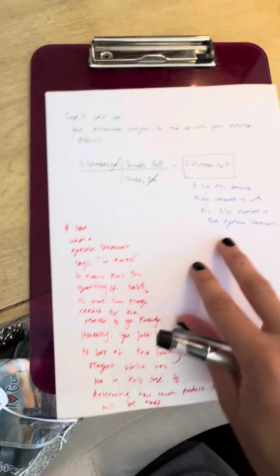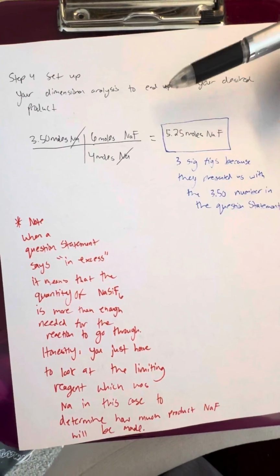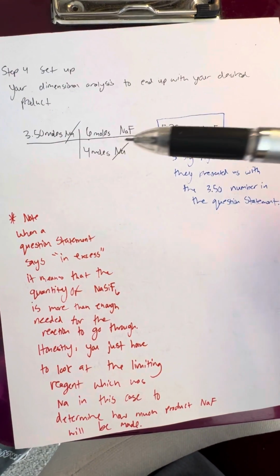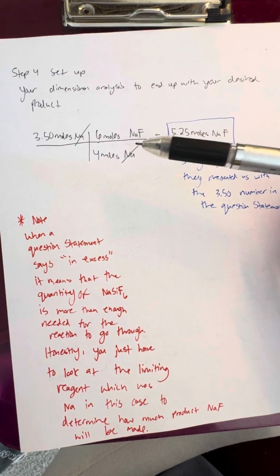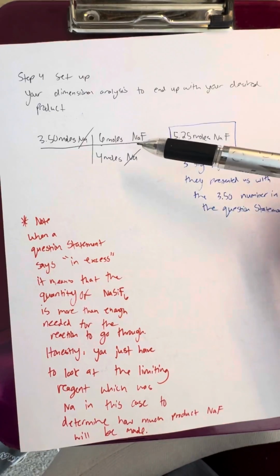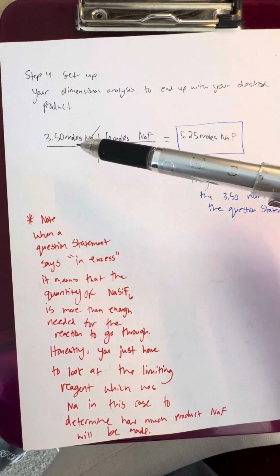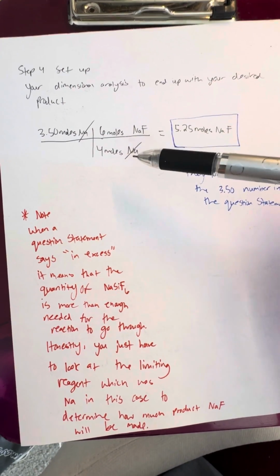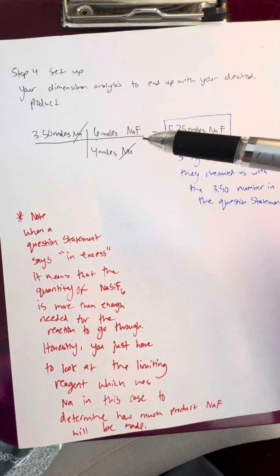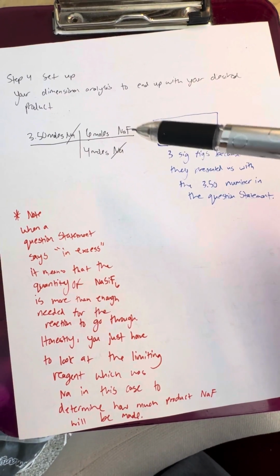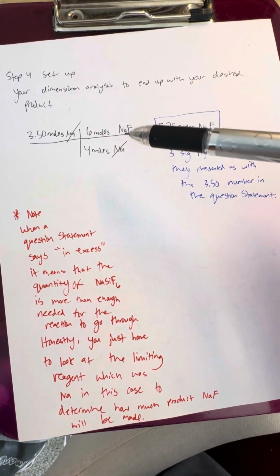So set it up so that you end up with your desired product in the numerator. And the question stem was asking for moles of sodium fluoride. So that's exactly why we're putting it up here in the numerator. And it makes it so that the units of what we're given and the ratio cancel out. So moles of sodium will yield us the exact amount of the moles of sodium fluoride.